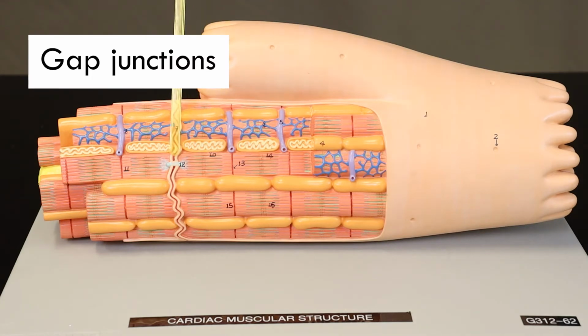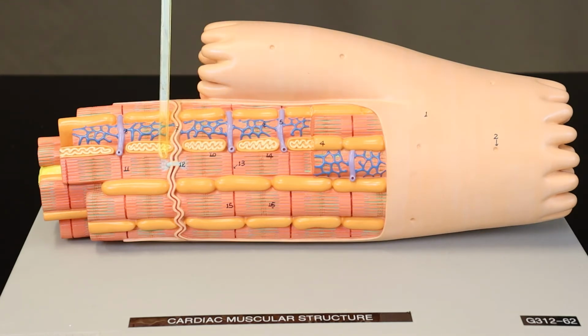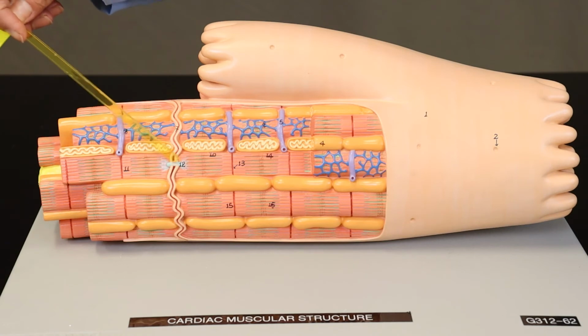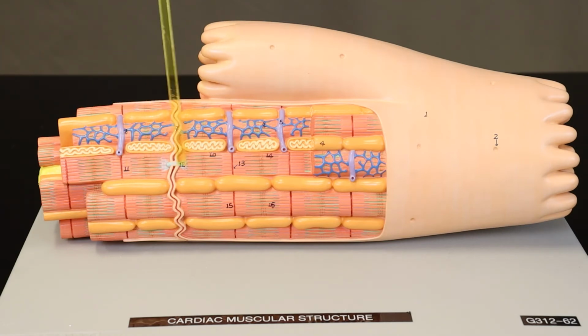Gap junctions are one of the things that we talked about. They are basically little open doorways between two cardiac muscle cells that allow them to exchange signaling molecules. As long as those signaling molecules are able to reach the heart tissue, the heart can contract in rhythm.